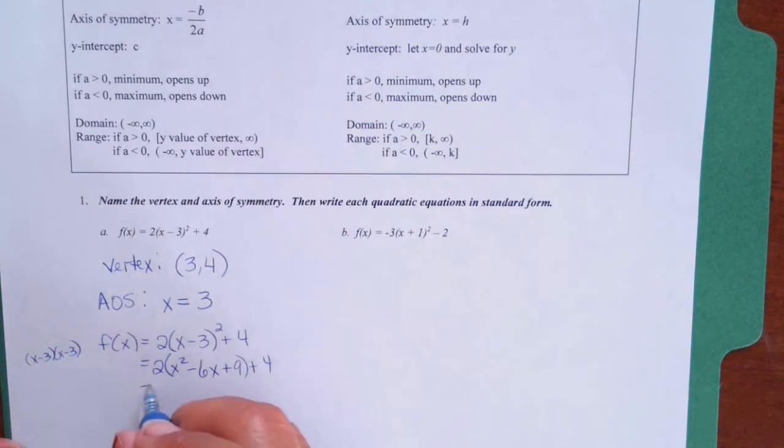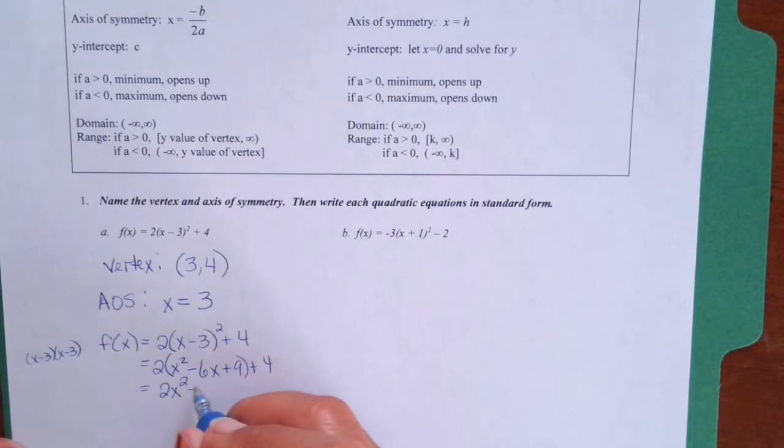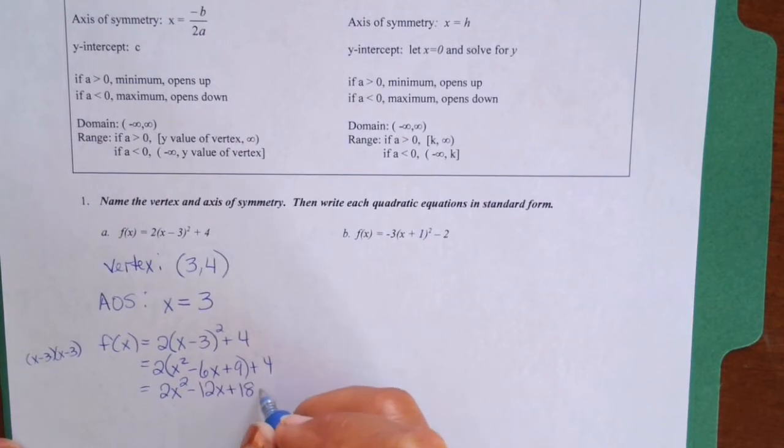Okay. Next, you're going to multiply by 2. So 2 times x squared is 2x squared. 2 times negative 6x is negative 12x. And 2 times 9 is 18.